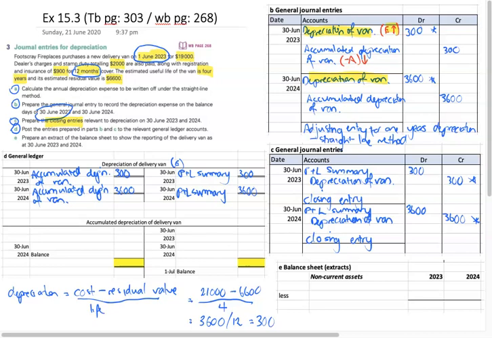Accumulated depreciation is arguably a little bit more complicated. We need to pick up the $300 that we recorded as a credit on 30 June 2023, and our $3,600 we recorded 30 June 2024. So let's do that. They are credits, which mean right-hand side, $300 and $3,600.